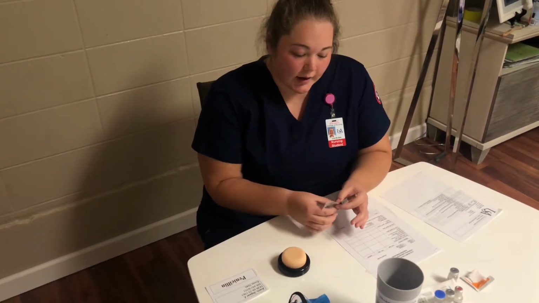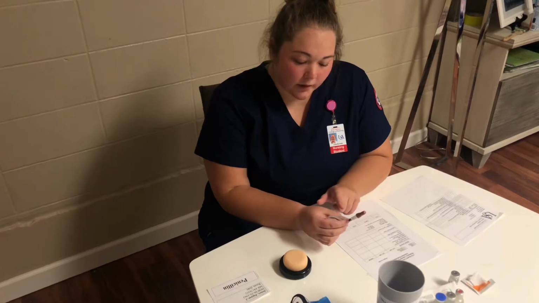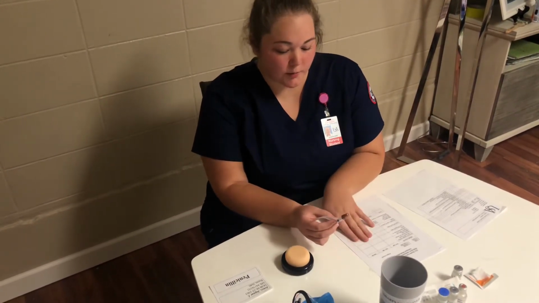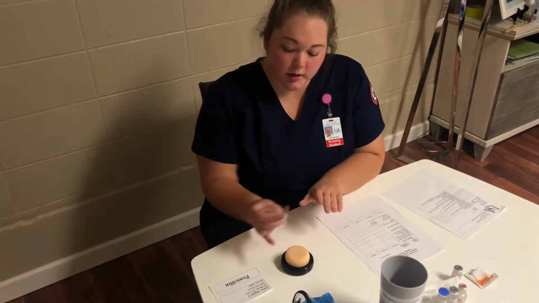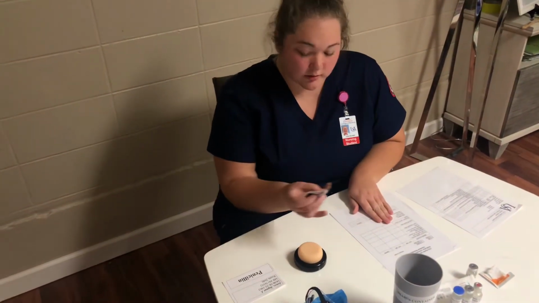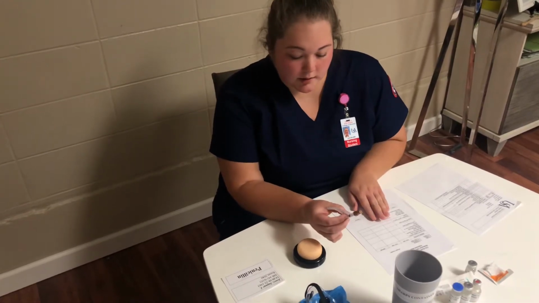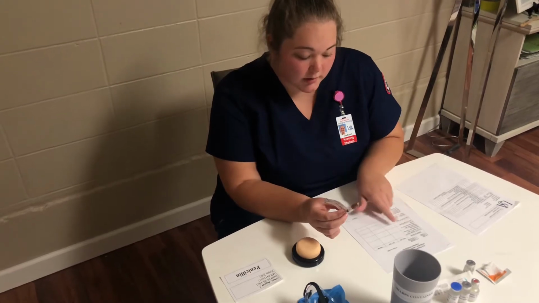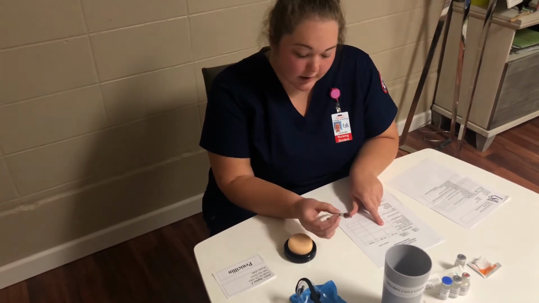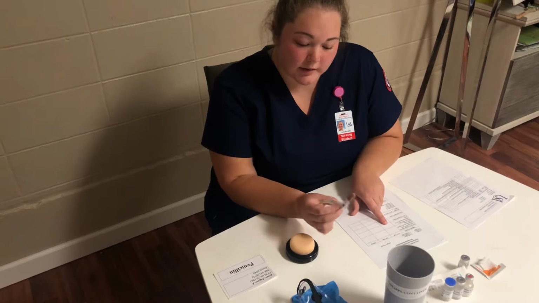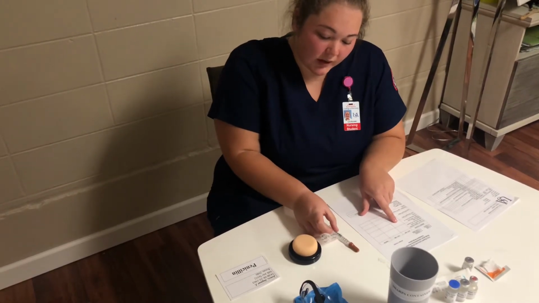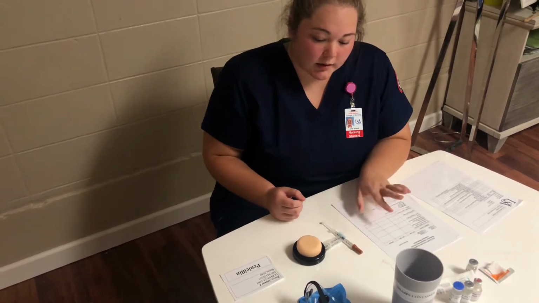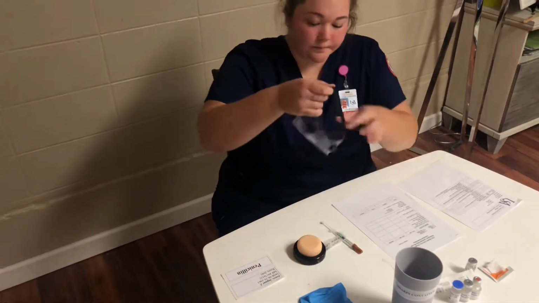So I am going to check that this is the right medication on his MAR. So this is for Mr. Jaguar Jones. This is heparin, 5,000 units subcutaneously every 12 hours, and this will be given at 8 a.m. He has not received this today, so it is safe to give him. I am going to put on my clean goggles and gloves.